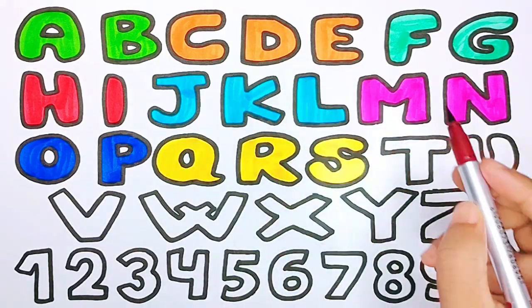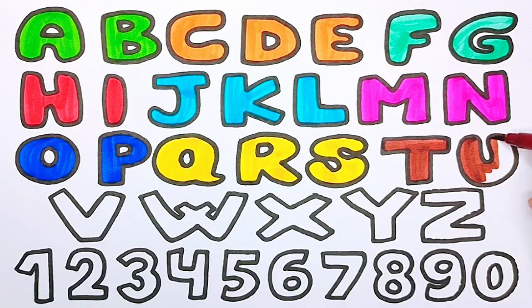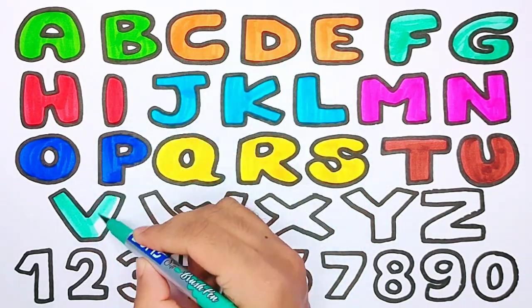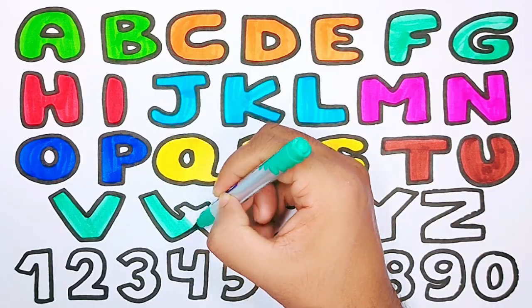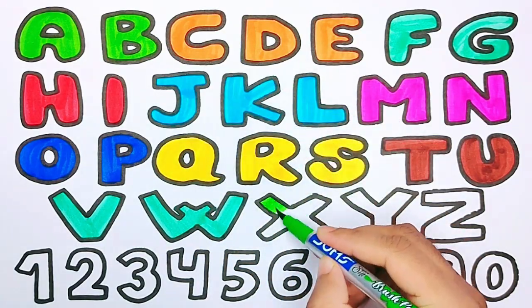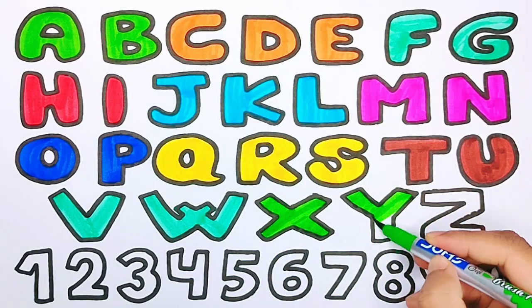Brown color. Old MacDonald had a farm. Sea green color. And on his farm he had some ducks. E-I-E-I-O. With a green color here and there, here, there, everywhere. Old MacDonald had a farm.